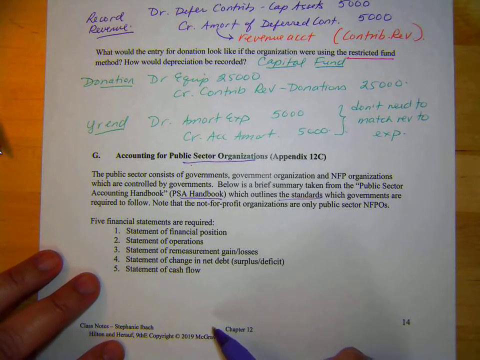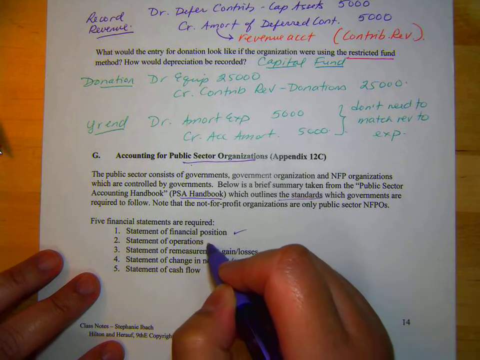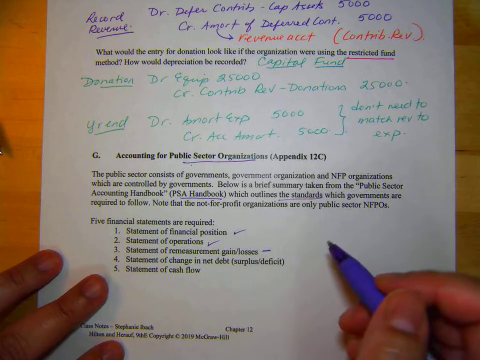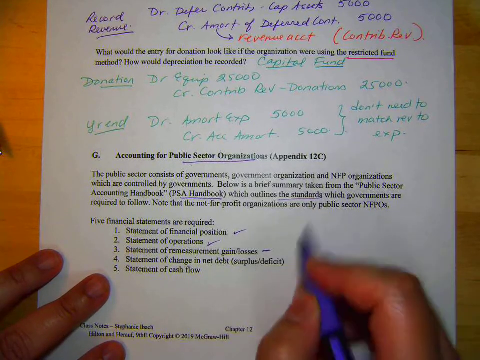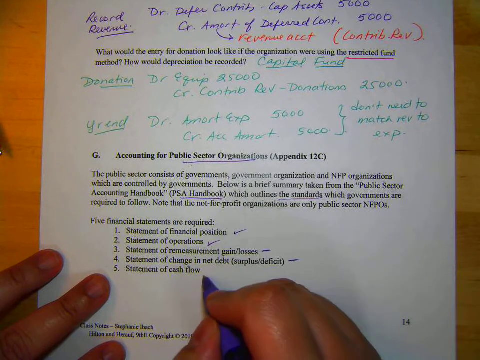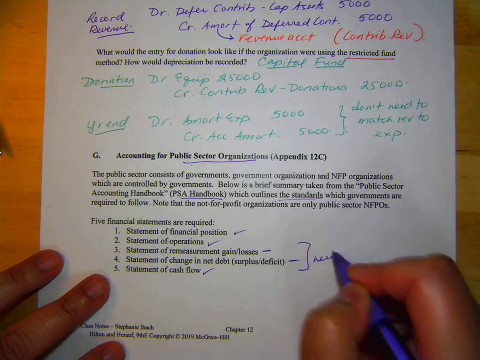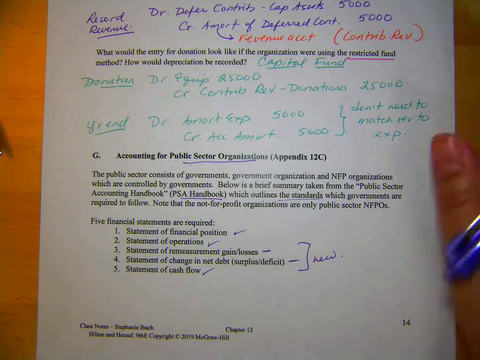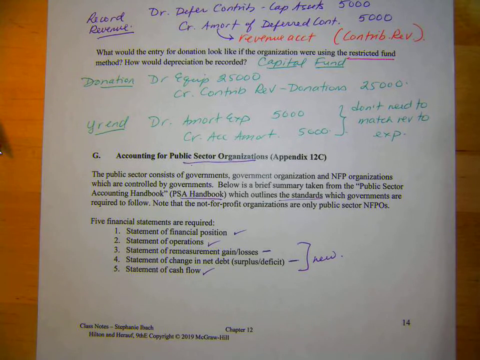Five financial statements are required: the usual statement of financial position, statement of operations, remeasurement gains or losses, so that's kind of new, change in net debt, surplus and deficit, so that's new, and a statement of cash flow. So both of these are new, and they're going to vary. Even just looking at the governments, there's municipal or the city government, there's the provincial government, and there's the federal government. Then there's quasi governmental organizations that would have their own kinds of standards.